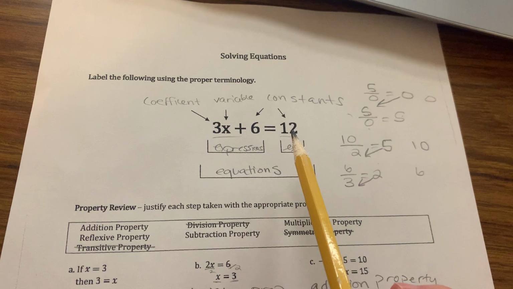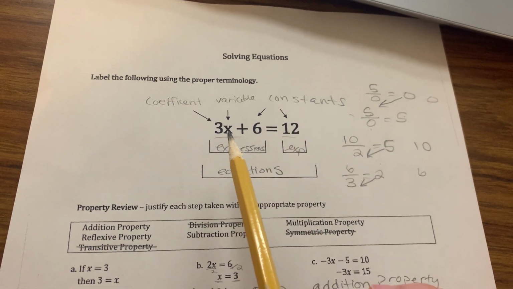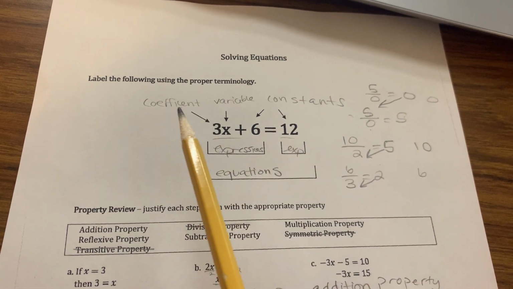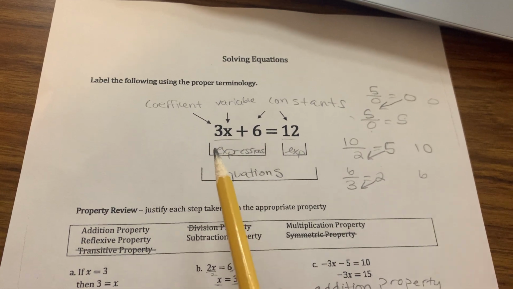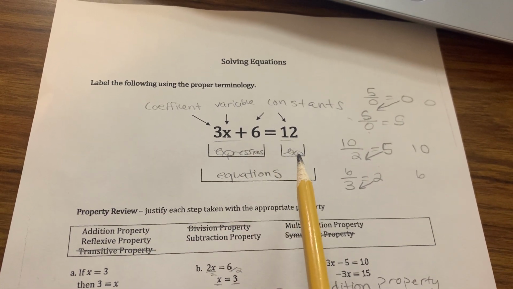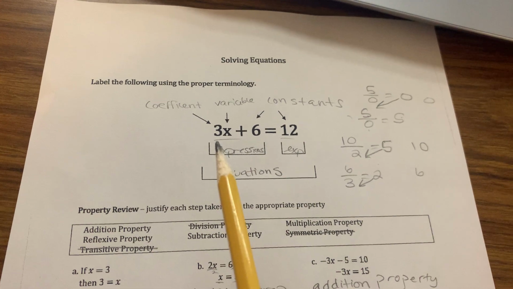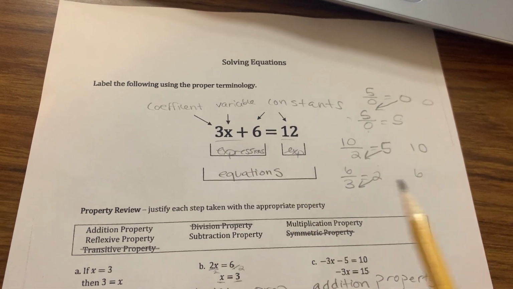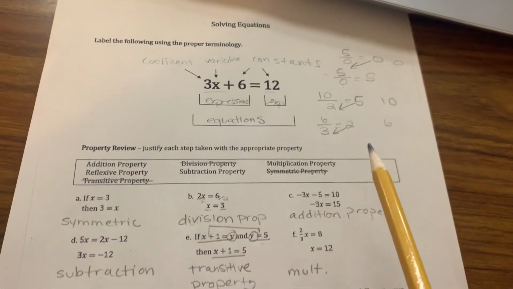These numbers here in this equation are called constants. This is the variable in the equation, and there's a coefficient that's always in front of the variable. These two pieces on either side of the equation are called expressions. And the entire thing is called an equation because it has an equal sign. Ignore that for the moment.